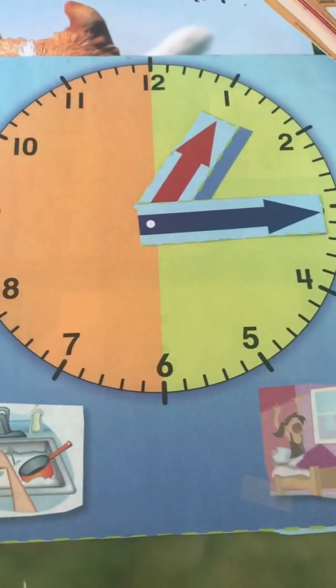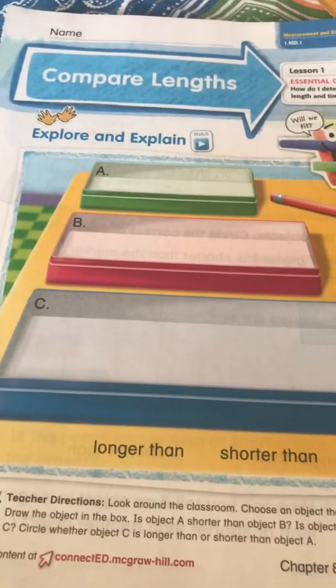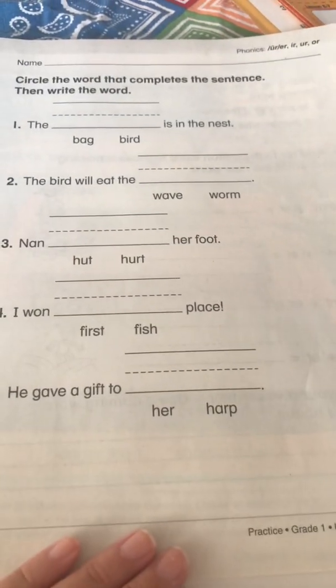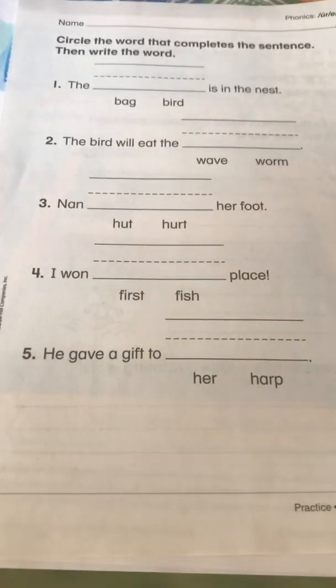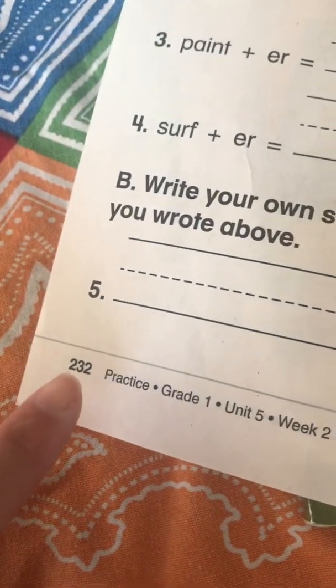And then we're also going to do Chapter 8.1, comparing lengths. We're going to do this page from our red workbook with the About pages, page 231 and 232. Okay?